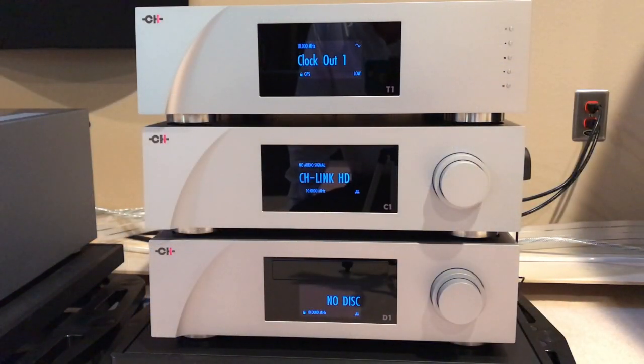Let's get started. Clock signals are the heartbeat of any digital playback system. Clean, precise clock signal waveforms reduce jitter in digital playback and improve the overall musical presentation. Each CH Precision digital component comes with its own internal digital clock subsystem and the ability to receive an external clock signal, either from another component or from the highly precise T1 external clock generator, by installing optional clock sync cards in your C1 and D1.